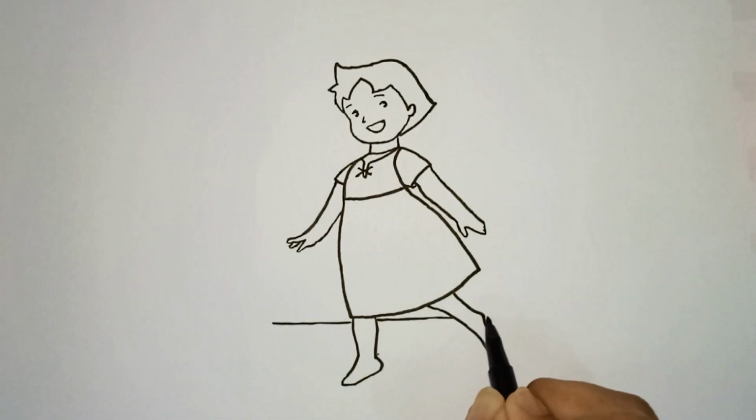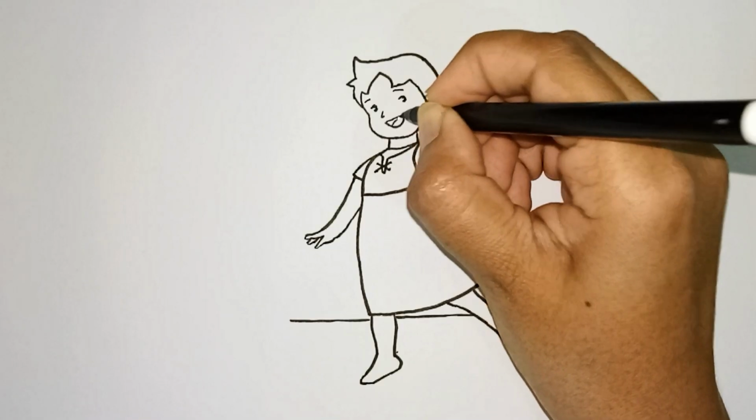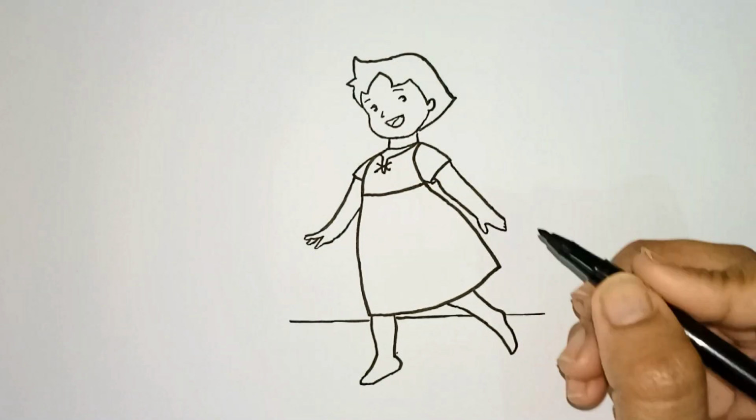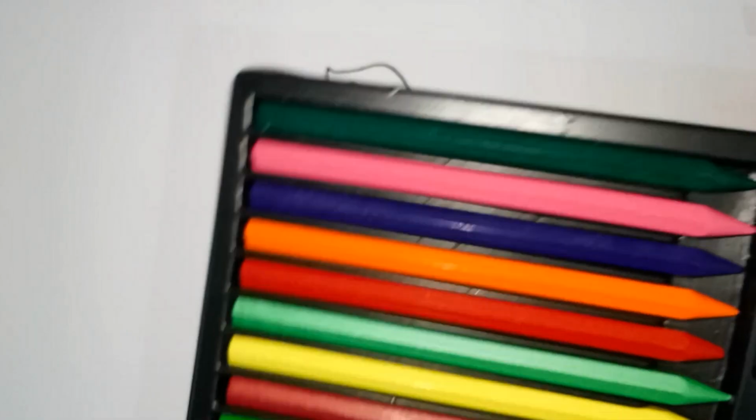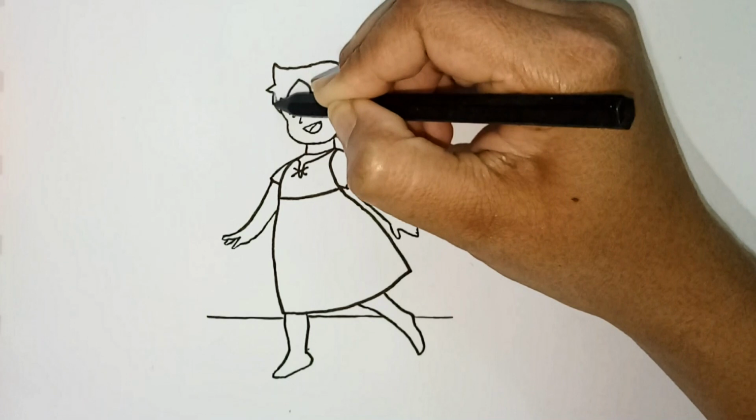Then we'll draw the ground, and there, Heidi is done. So let's begin some coloring.